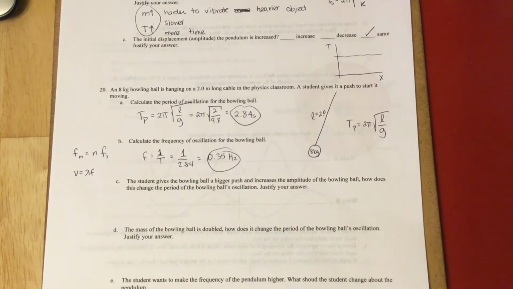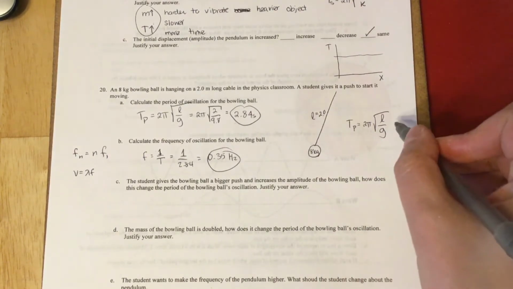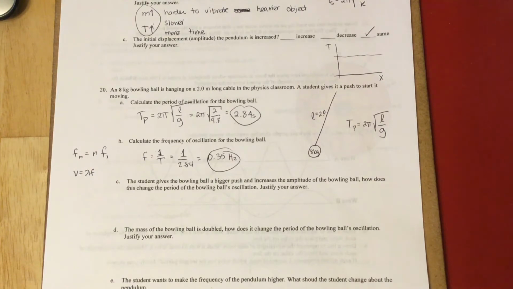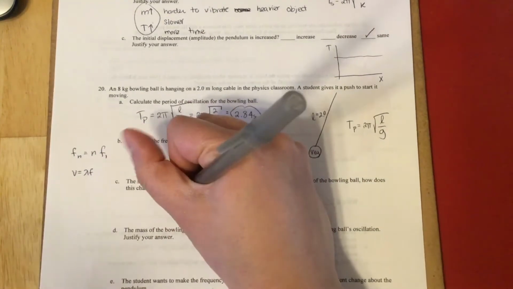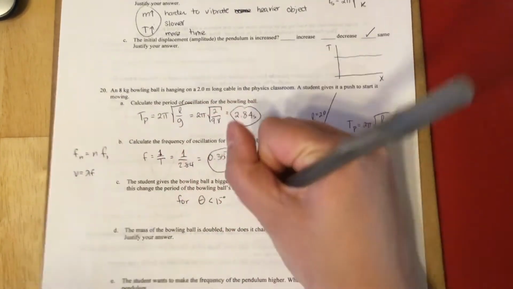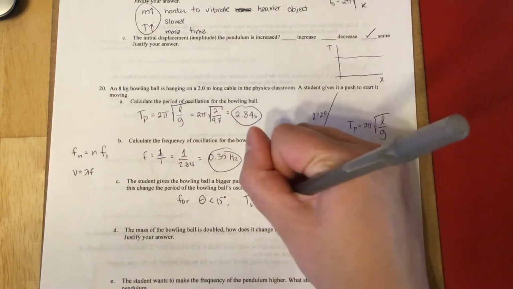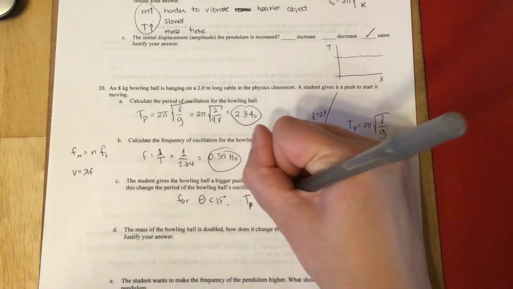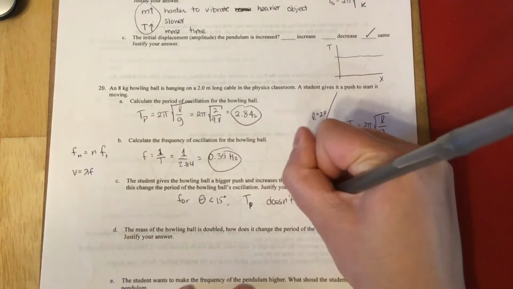Okay, just like in 19C, amplitude doesn't affect period. It doesn't show up in the equation. And this is only true for small angle oscillations. So in this case, we figured this out in our lab. For small angles, for theta less than about 15 degrees, time period doesn't depend on amplitude.